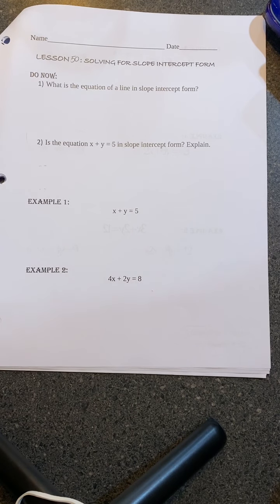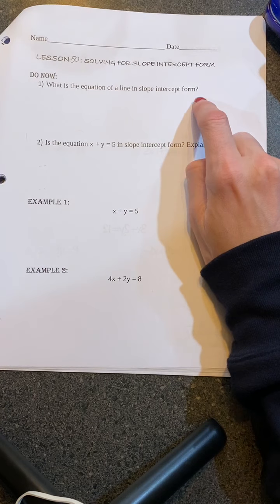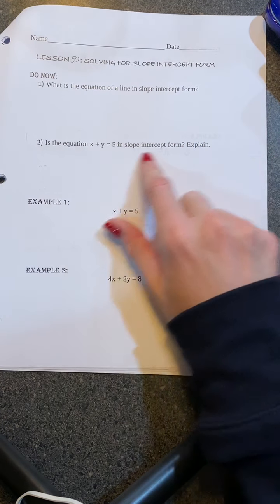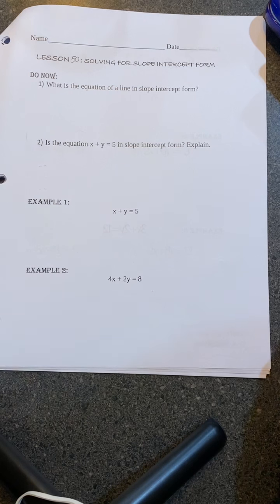Today we're going to be doing lesson 50, which is solving for slope-intercept form. So first, there's a quick do now question that I want you to do. I'd like you to answer number 1 and then answer number 2 if it's in slope-intercept form, and explain how you know or how you don't know. So take a second, pause this video, and answer those 2 questions.